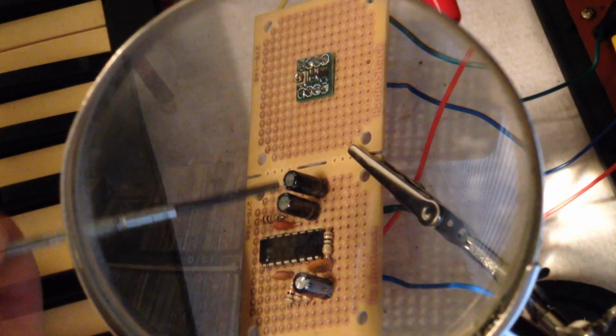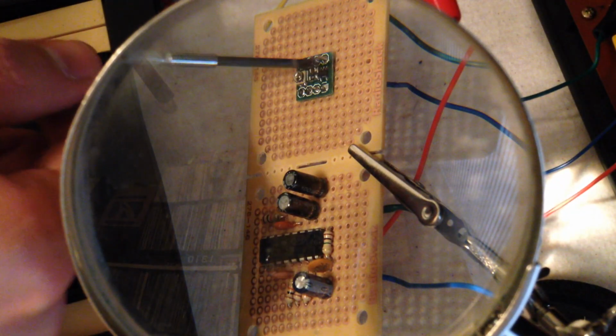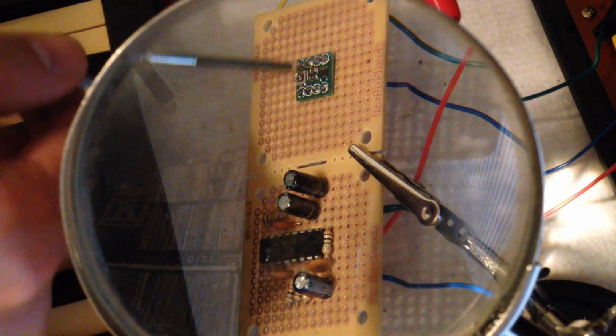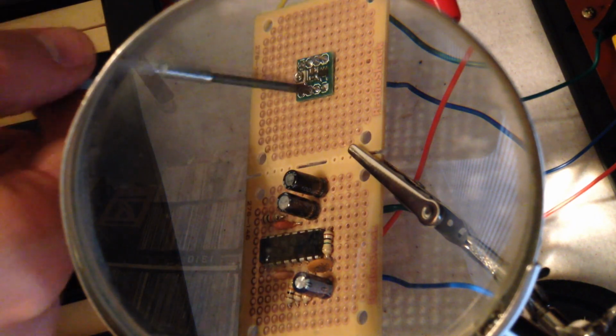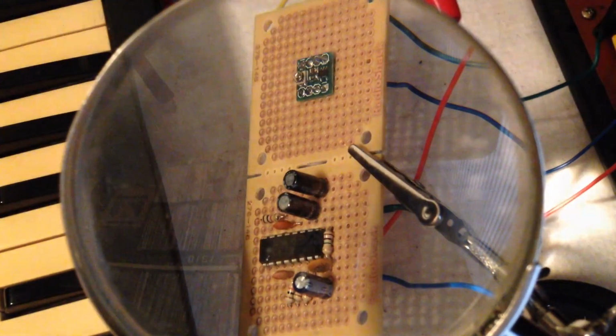Okay, so I finally finished soldering the circuit together, and I have it working with the LTC 1799 precision oscillator, and it sounds really crazy.